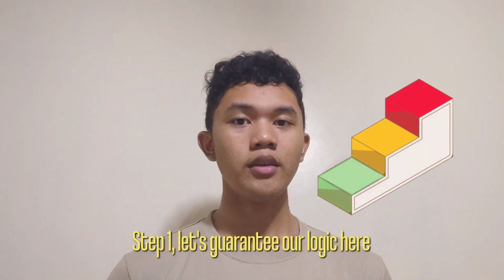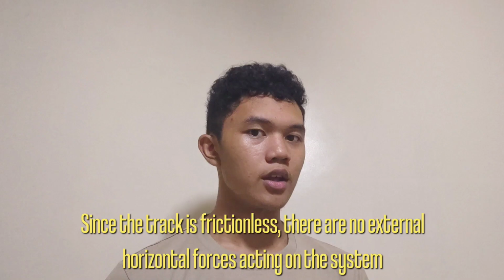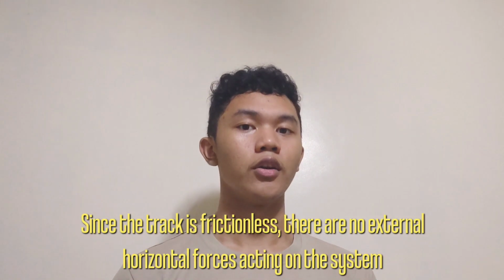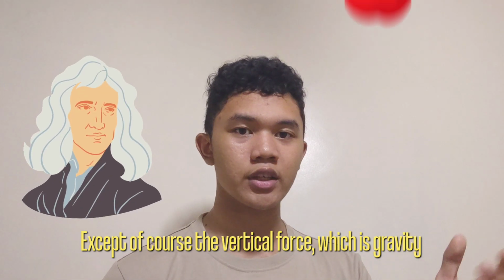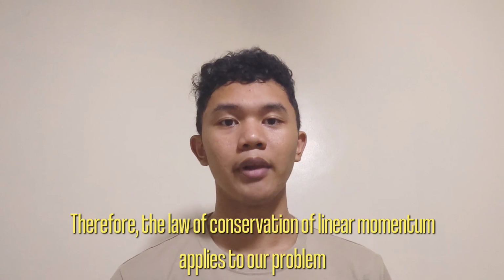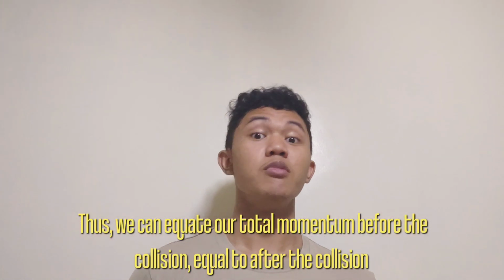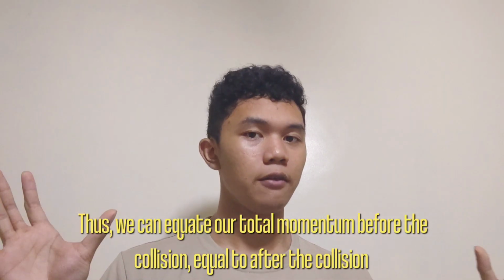v. Step 1, let's guarantee our logic here. Since the track is frictionless, there are no external horizontal forces acting on the system, except of course the vertical force, which is gravity. Therefore, the law of conservation of momentum applies to our problem. Thus, we can equate the total momentum before the collision to the total momentum after the collision.